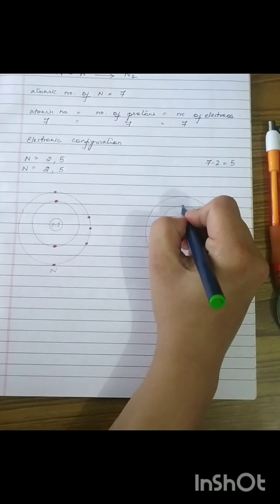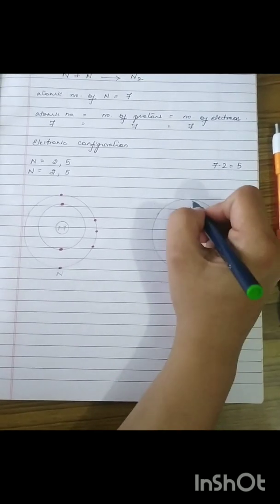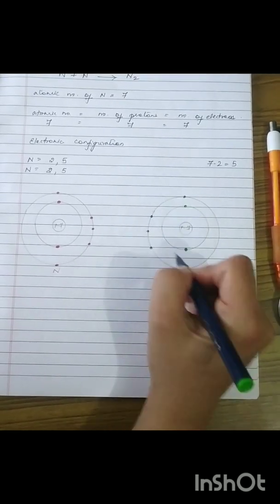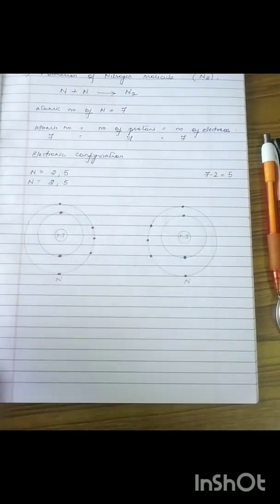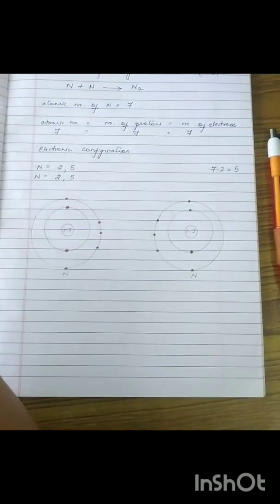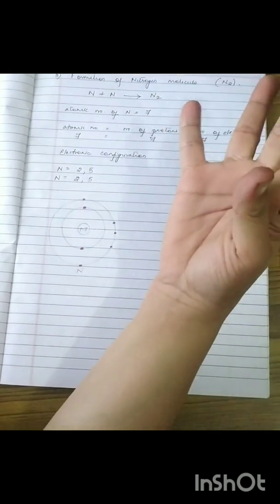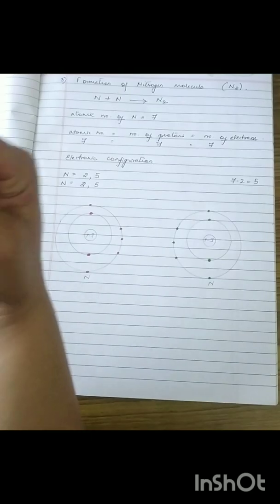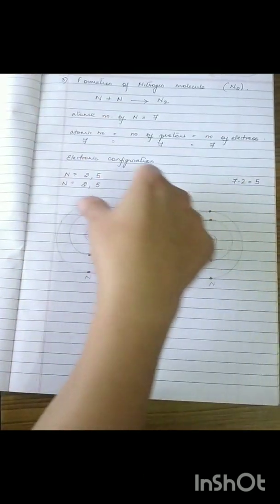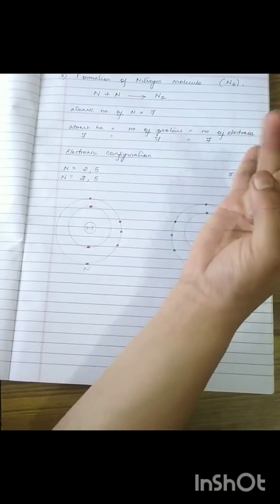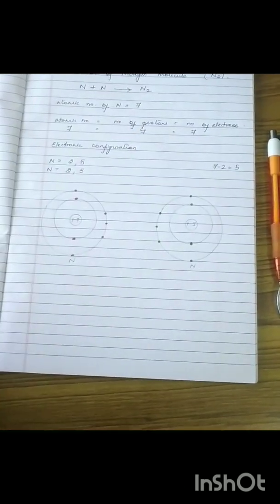Second one: 1, 2, 3, 4, 5. So if 5 is there in the outermost orbit, how many do we need? 6, 7, 8. That means 3 electrons more, because from the second orbit onwards we need 8 electrons, isn't it? So 5 are there. How many are required? 6, 7, 8. 3 electrons.